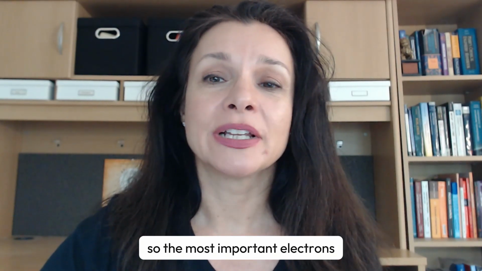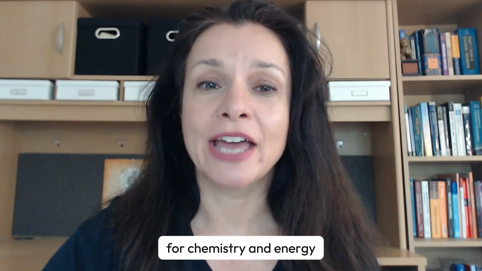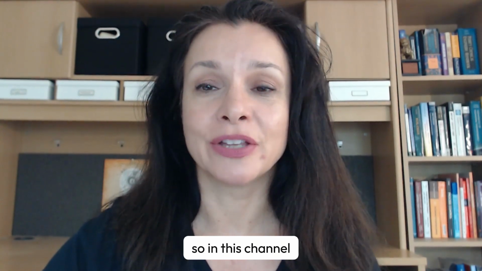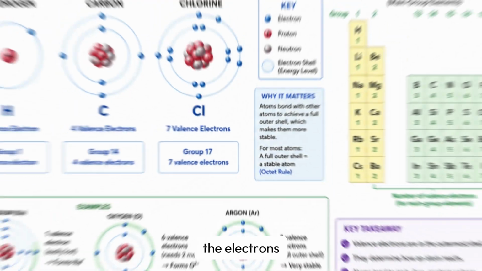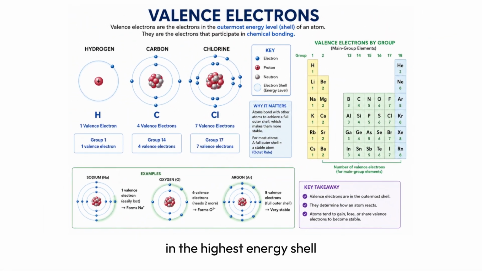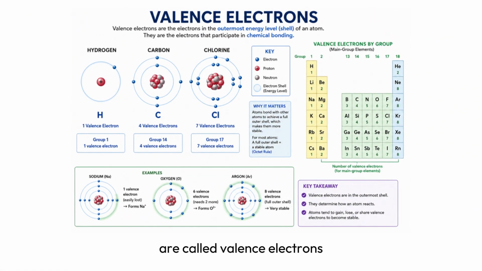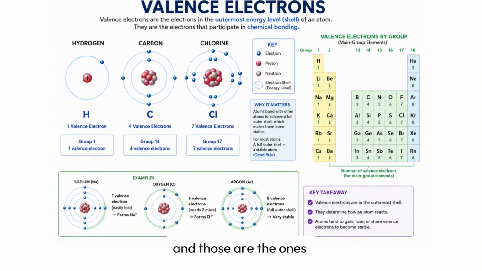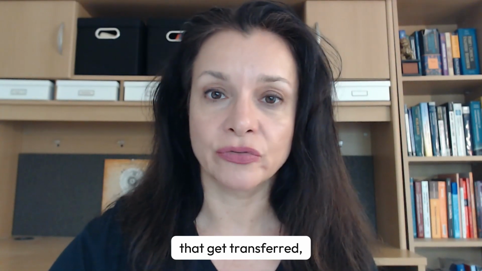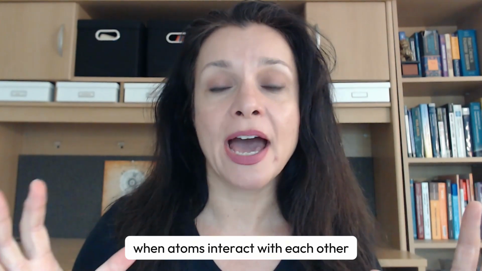So the most important electrons in any atom for chemistry and energy are the outermost ones, right? So in this channel, we're speaking a lot about energy and electricity. The electrons in the highest energy shell or orbit are called valence electrons, and those are the ones that are actually used in chemical bonding. These are the electrons that get transferred, shared, or given up when atoms interact with each other.